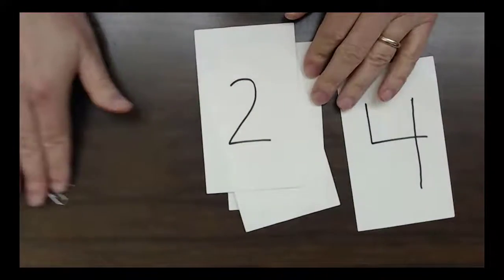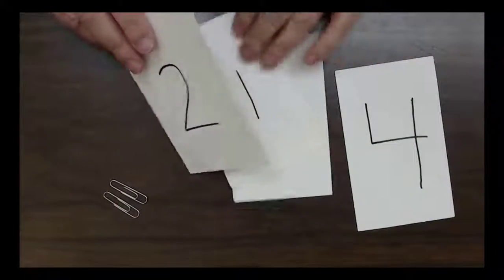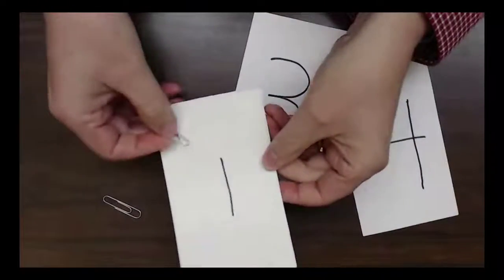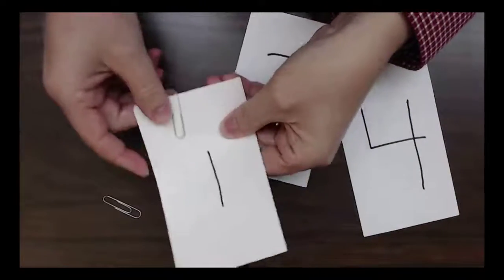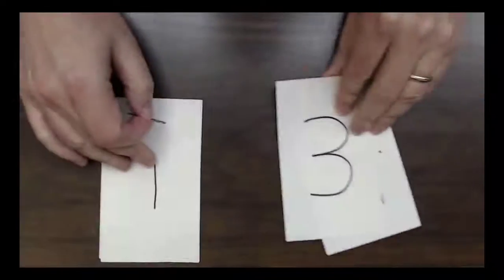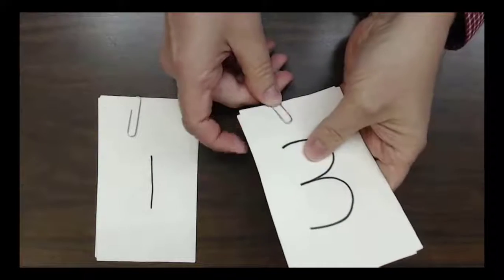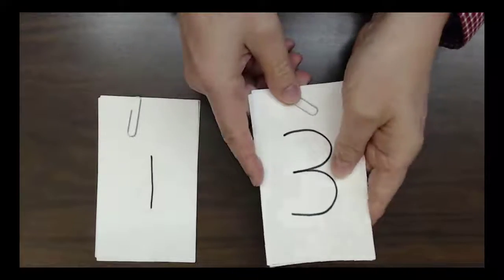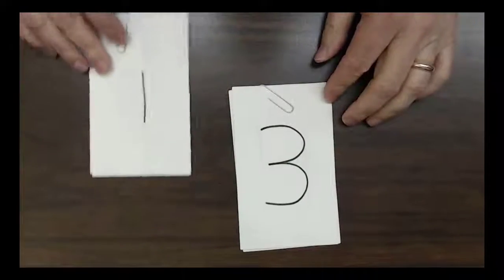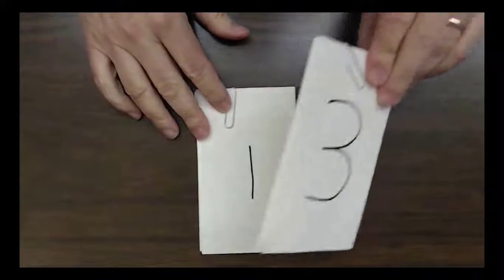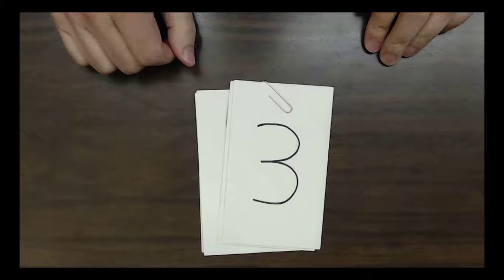But now let me bring in a couple of paper clips. I'll stack 1 and 2 together, clip them together. Then I'll clip 3 and 4 together in this order. And now I'll ask how many different ways can I stack the cards? Well, there are only 2 ways. I can do it 1, 2, 3, 4, or I can do it 3, 4, 1, 2.